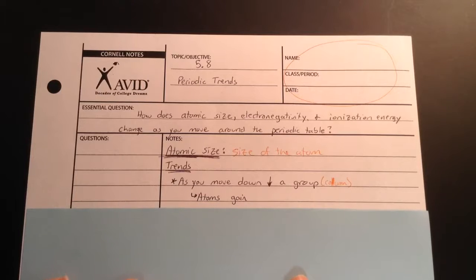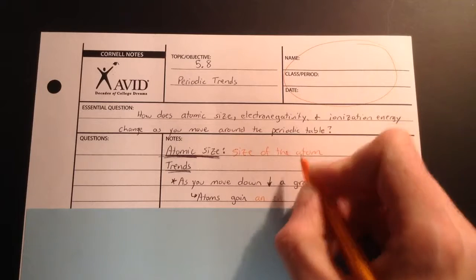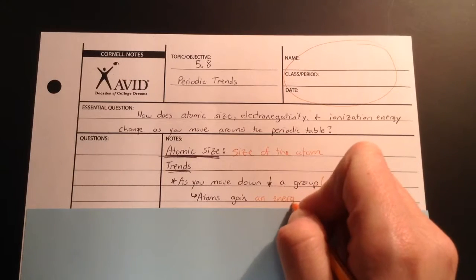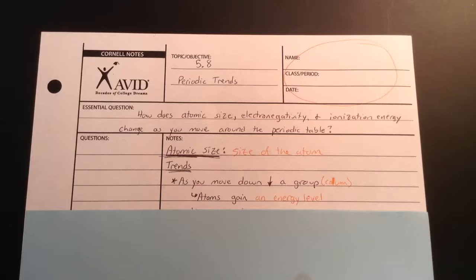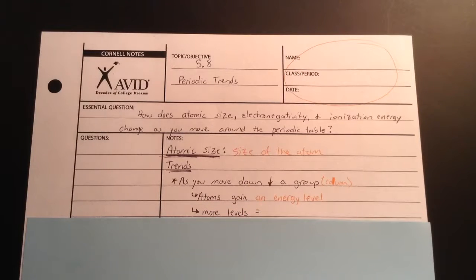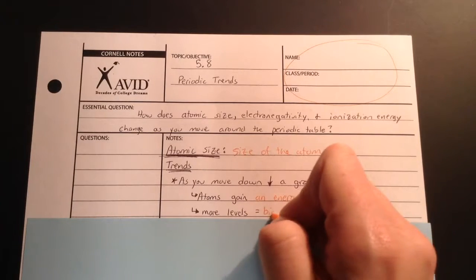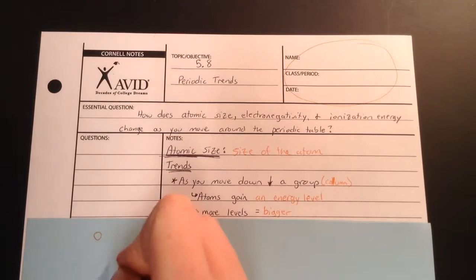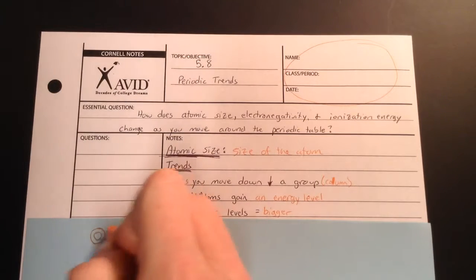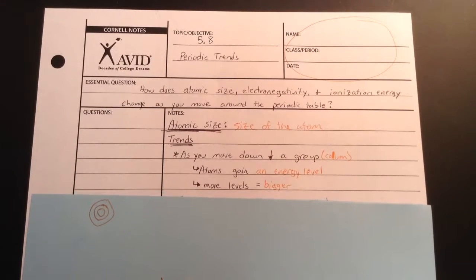First off, as you go down the group, the atoms gain an energy level. They gain an energy level. We saw that with the SP, or the electron configuration. We looked at how they go down the energy level there. And when you end up with more energy levels, that means you have a bigger atom. We're literally adding them on, so let me draw that right here. So here's one energy level. If I add another energy level, oh look, it's bigger. This one's obvious, right? Oh look, it's bigger. So we continue to make it bigger as we add more energy levels.